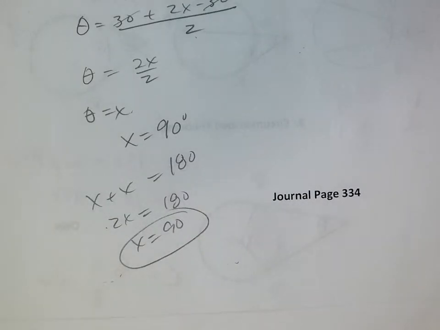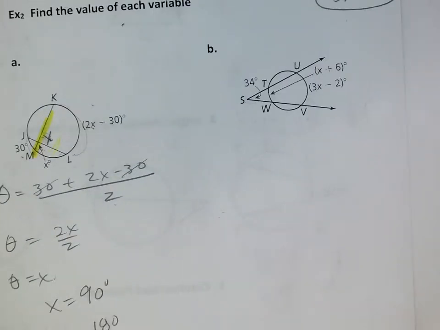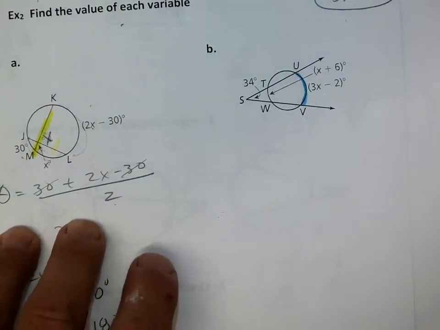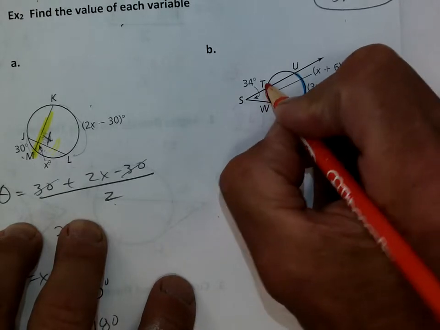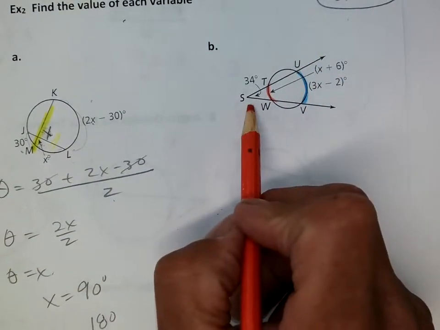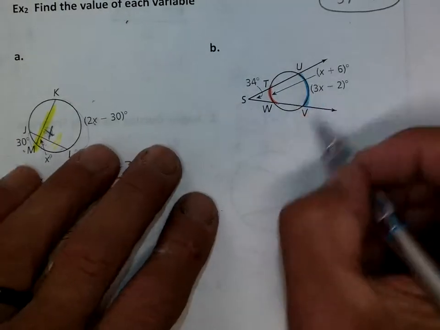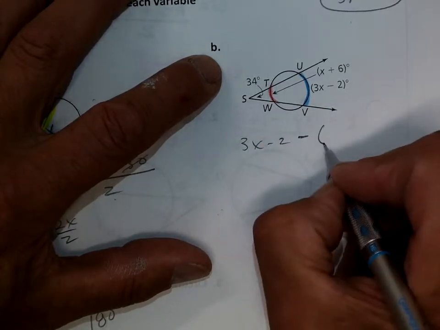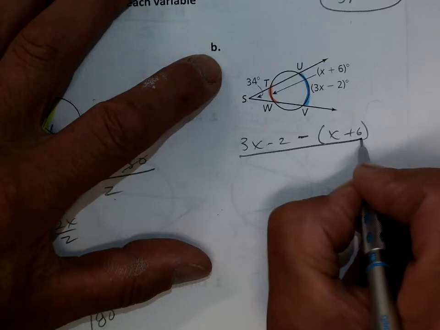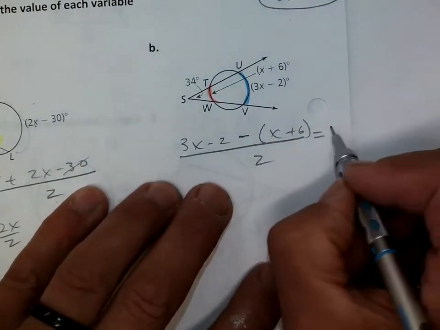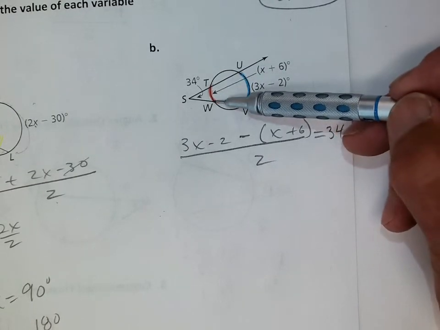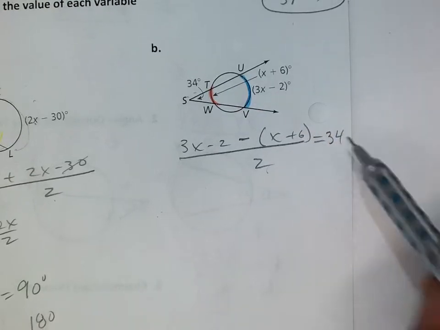All right, now, B, almost done. This one looks really complex, doesn't it? But we can still do the same thing, okay? So we're going to take its front arc, subtract the inner arc, divided by 2, and it should equal 34, okay? So we'll take its outside arc, which is 3x minus 2. We're going to subtract its inside arc, x plus 6. We're going to divide it by 2, and all that equals the angle, which is 34. So it's the rule. We took the outside arc, subtracted the inside arc, because it's an exterior angle, divided by 2 equals my angle, okay?